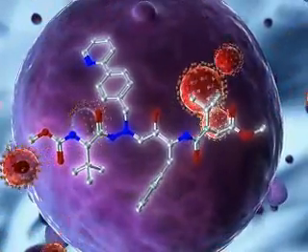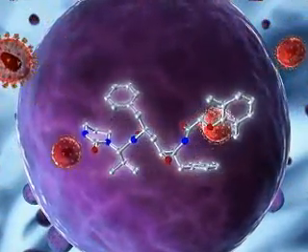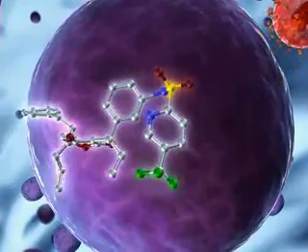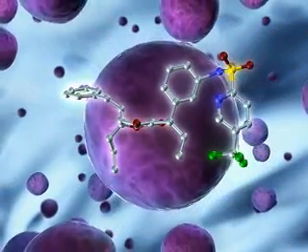Improved drugs combine ease of administration and high potency against mutant viruses to help patients control the HIV infection.